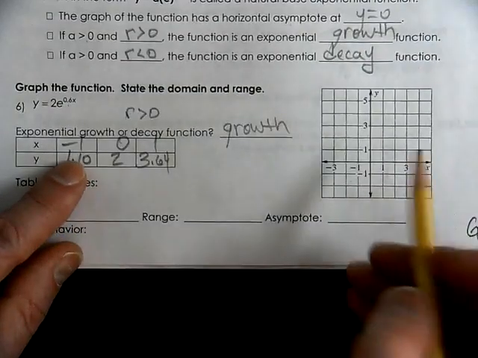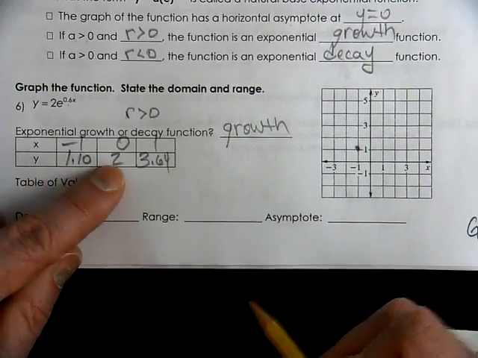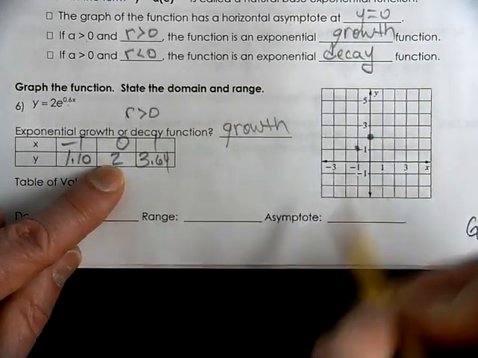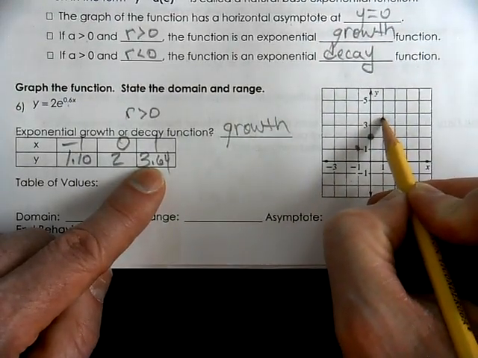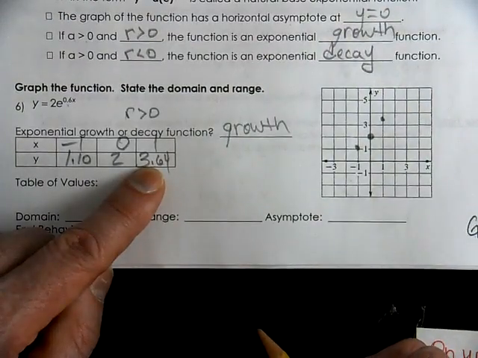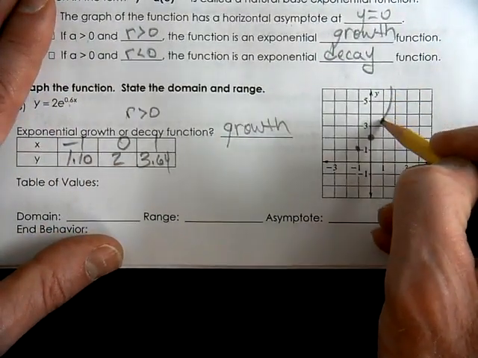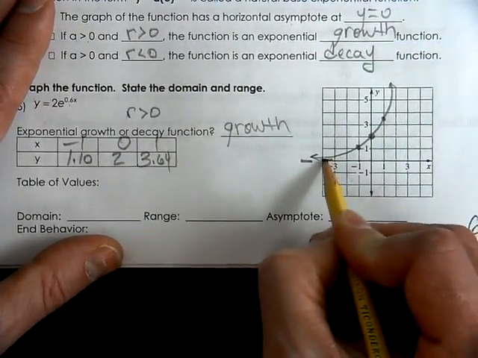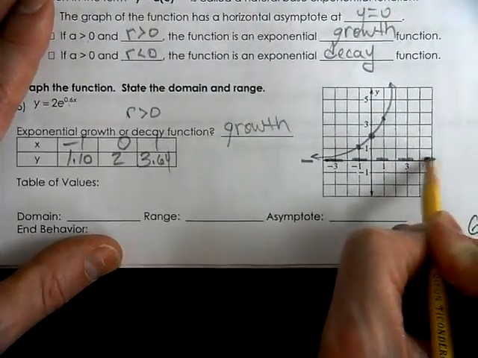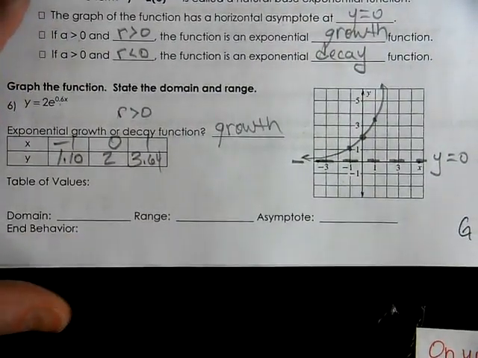So to graph this, at -1, we're up just above 1. At 0, we're at 2. And at 1, we're even higher than 3.5. So we connect those dots, and we know that this would be approaching our asymptote, which we should draw in here as a dashed line. You must label it on your graph. We've talked about that every time.